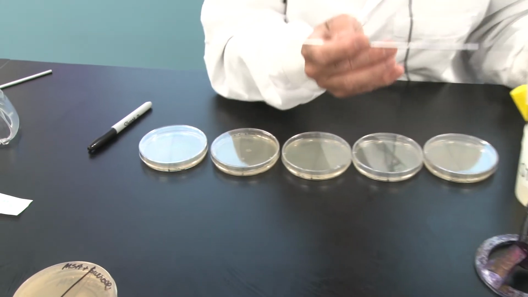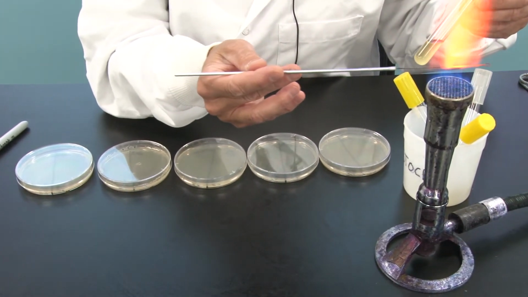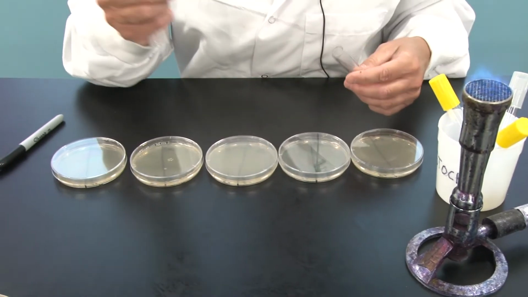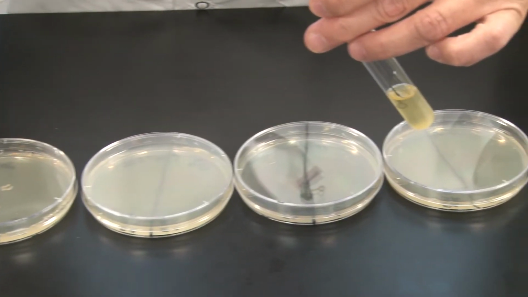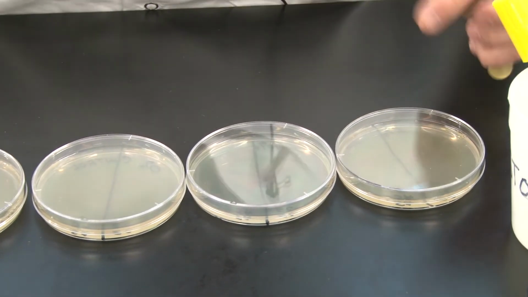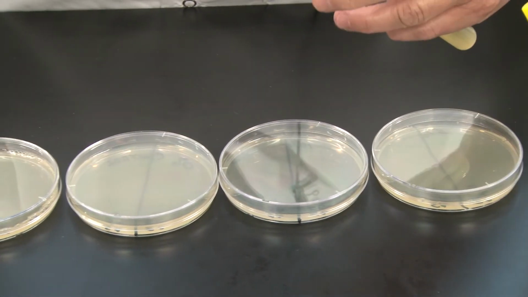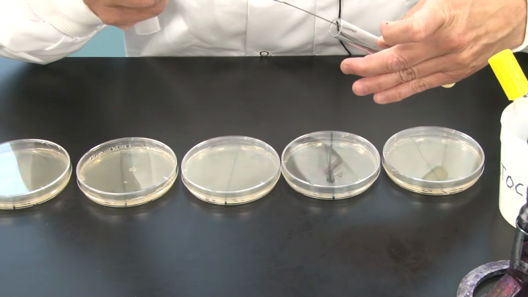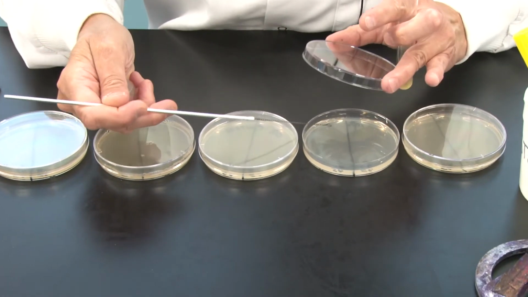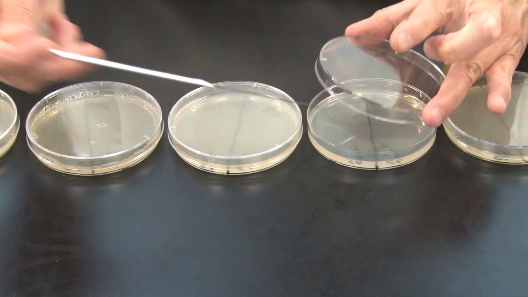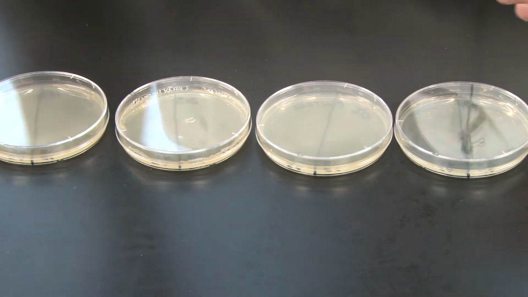All right, so I have to flame my loop before I go back into the Staph aureus stock. Once I've done that, I cool it down here, grab my bacteria, and remember the clamshell technique? I'm just lifting the lid off above it so that nothing can fall into it.